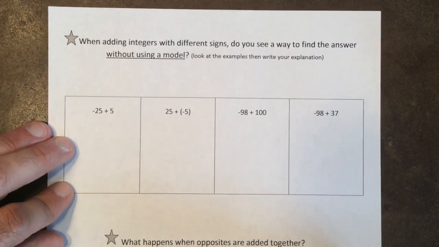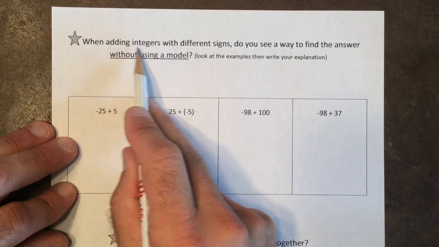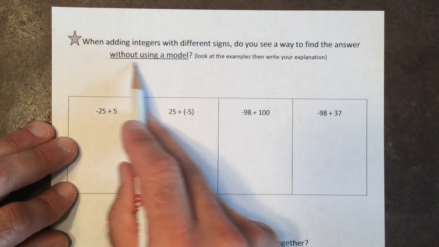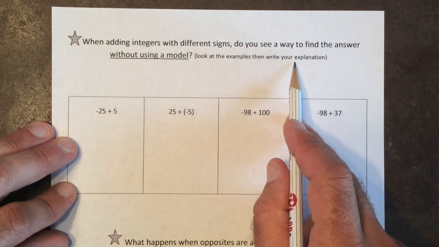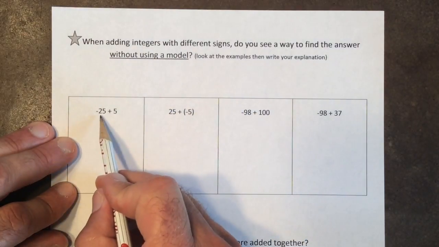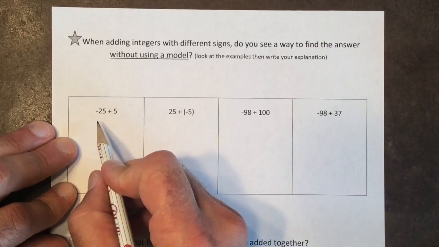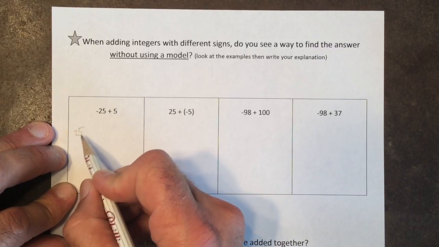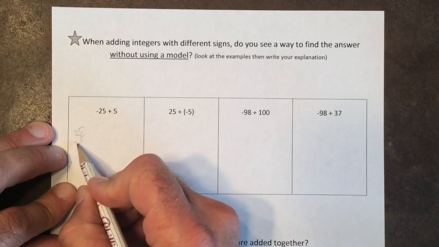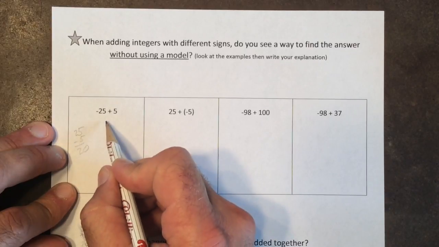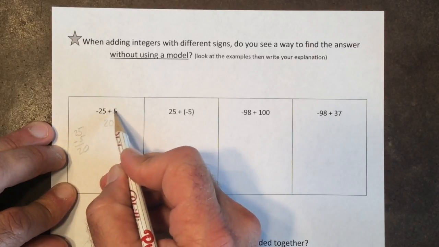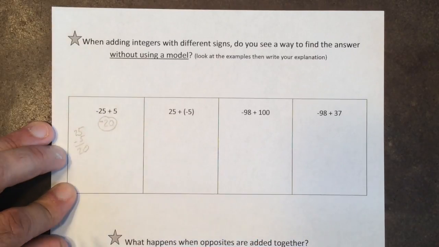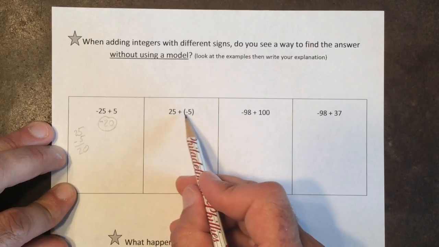Now let's consider adding integers with different signs without using a model. How would we do that? Well, here are a couple examples. -25 plus 5, a negative plus a positive. What we're going to do is take the absolute value of each one, 25 and 5. We're going to subtract them. There are actually 20 more negatives than there are positives, and you use the sign of the greater absolute value. So the final answer is -20.